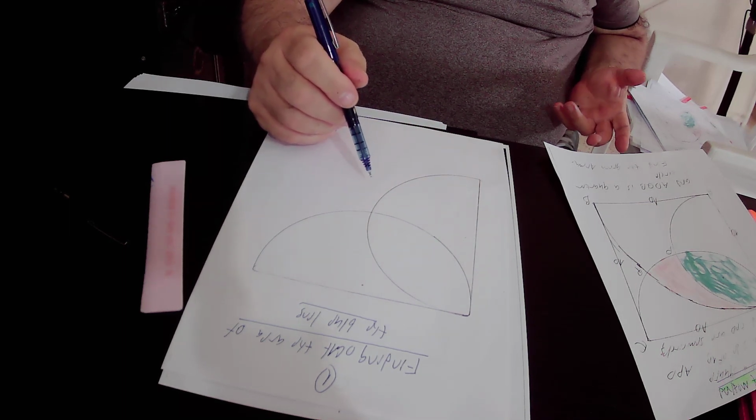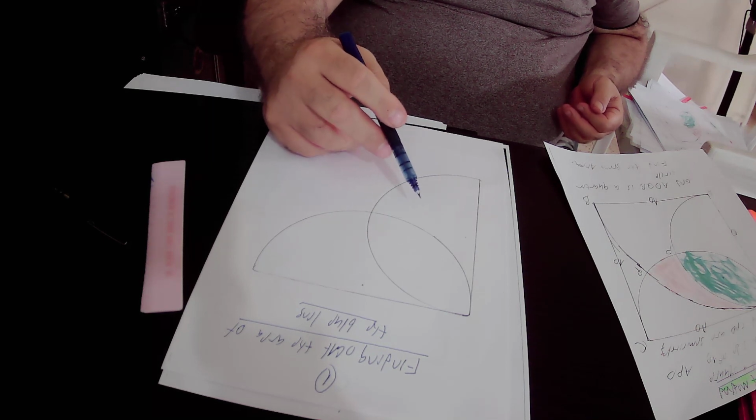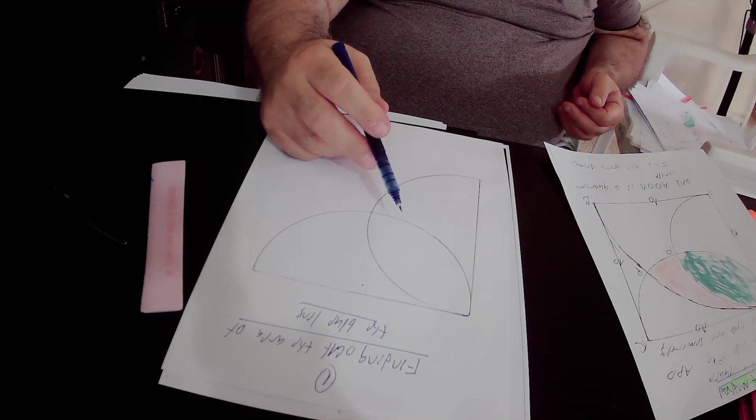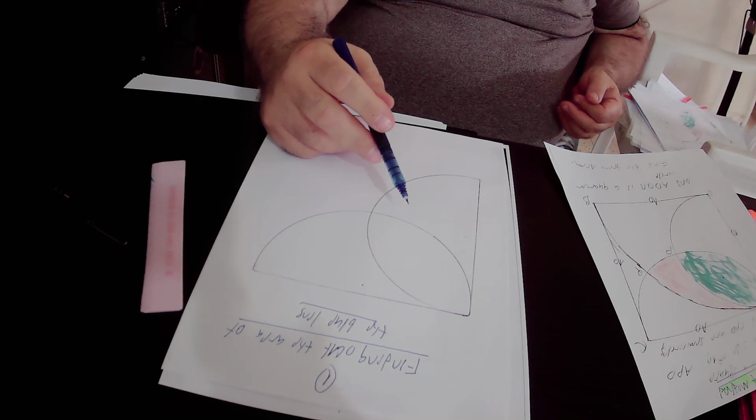We have already found out that the radii of the two semicircles are both equal to 5.